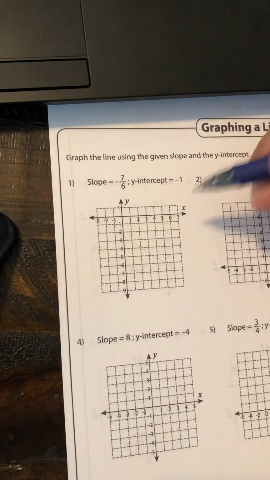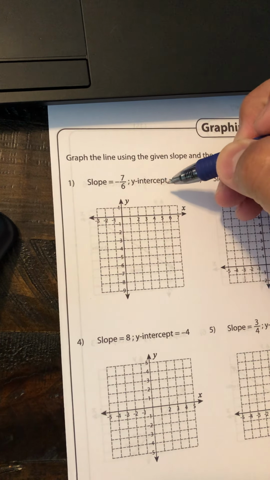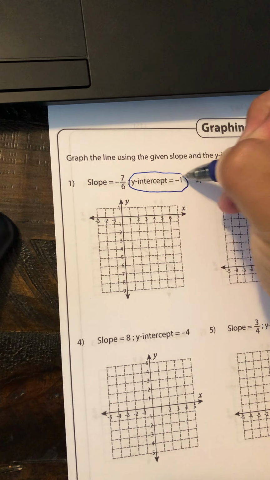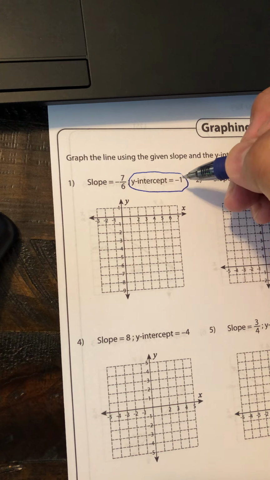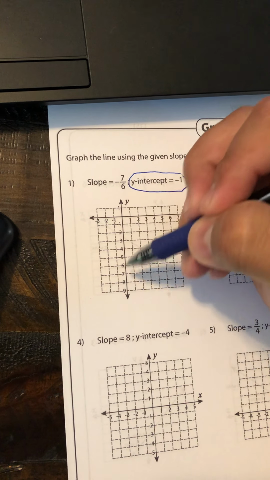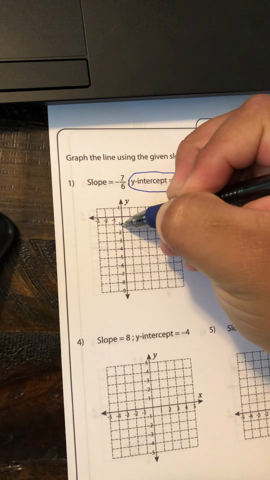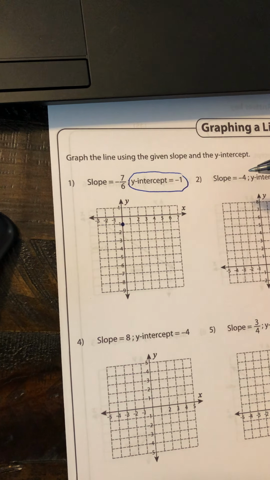Hello students, we're gonna graph this line given the slope and the intercept, okay? So we'll start with the y-intercept and it tells me that it's a -1. This means my line hits the y-axis at -1. Well, here is where -1 is, so I can plot that point already, right?